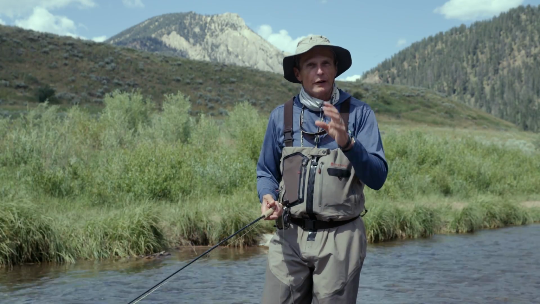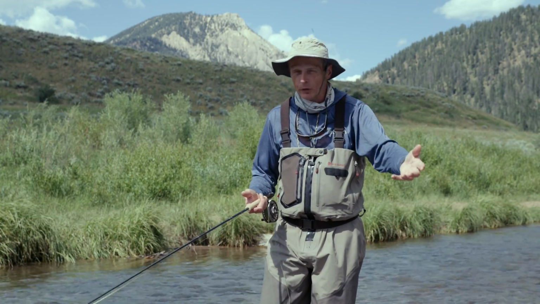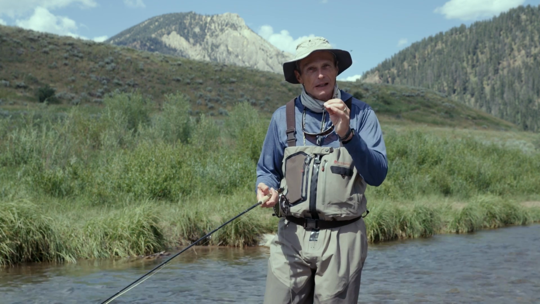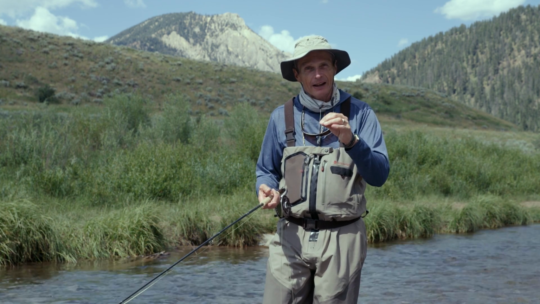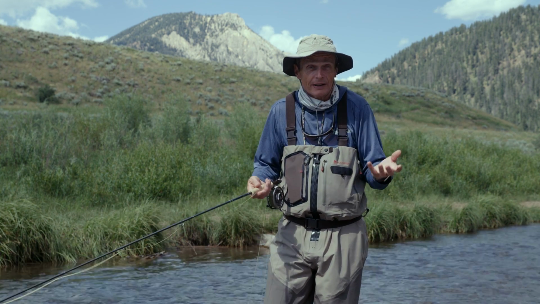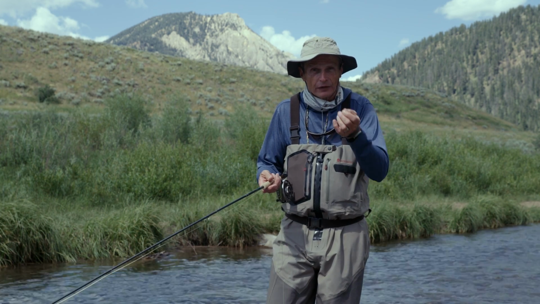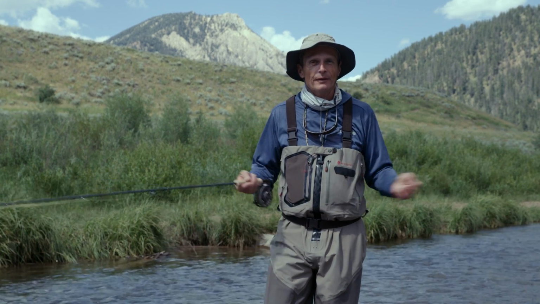Those two are great river casts. It gives you more space. But there are also some really neat casts to use as an angler that help you fish the water better and give you more chance of catching a fish. And the first one of those we're going to look at is called the reach cast.